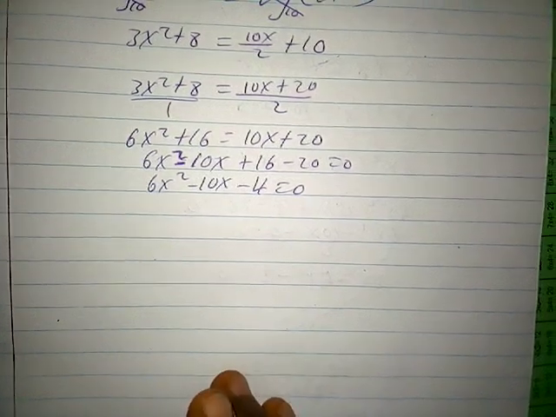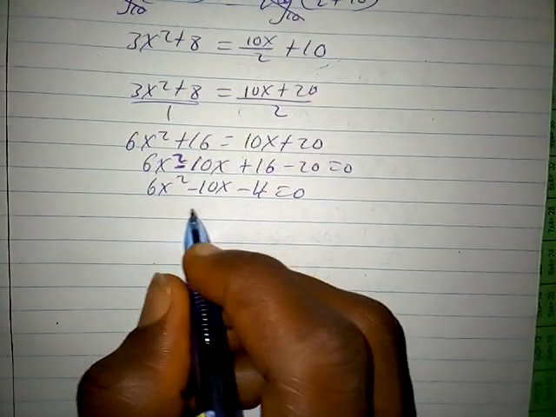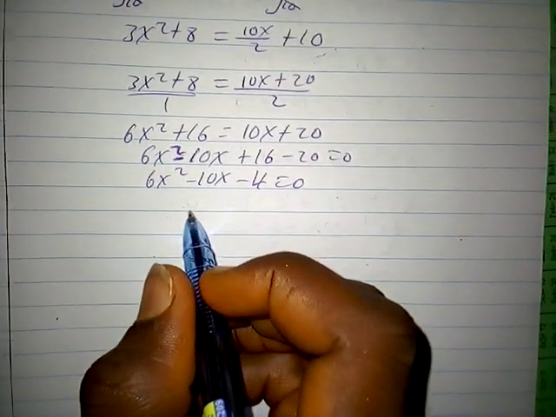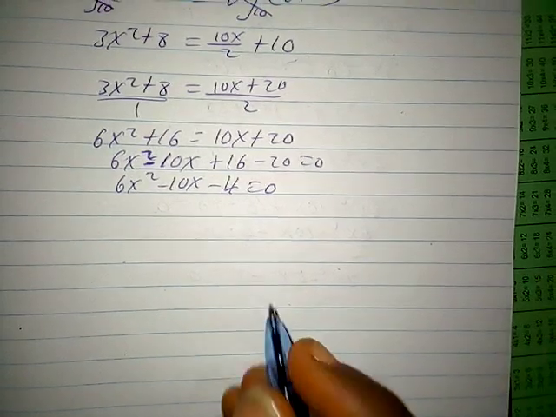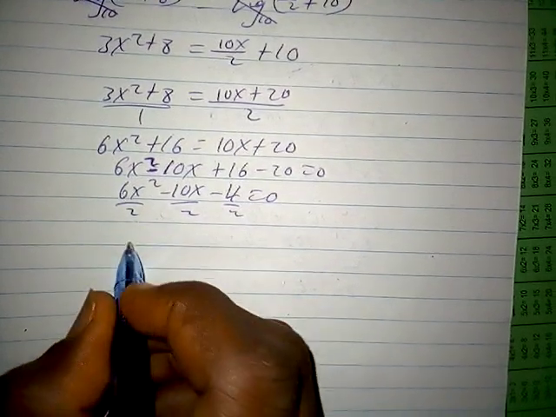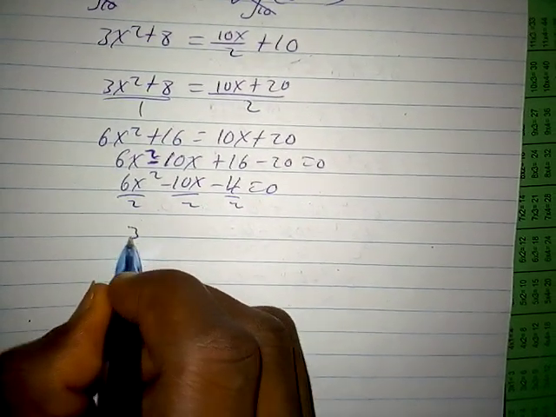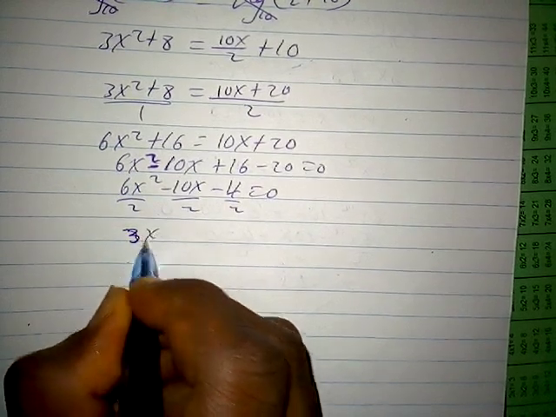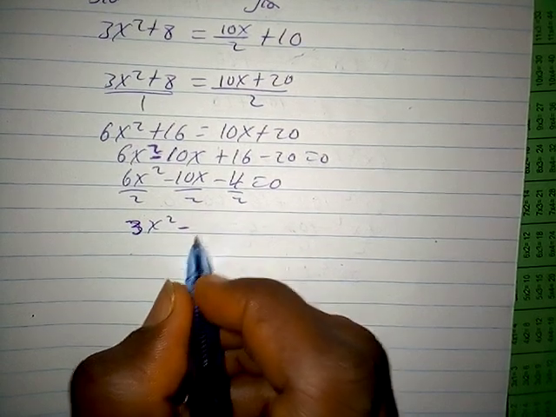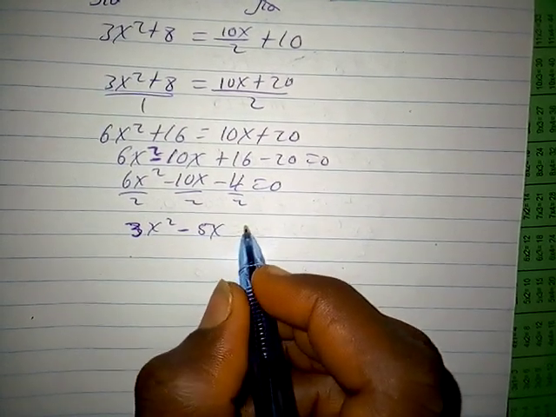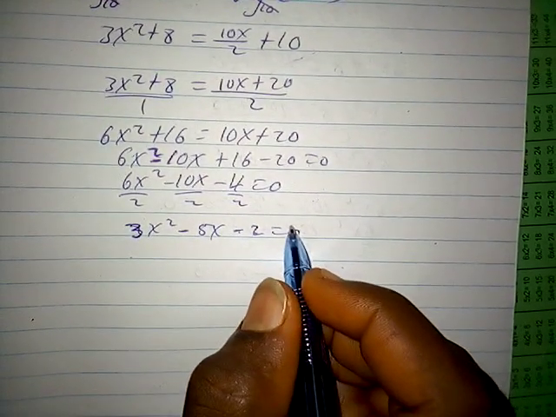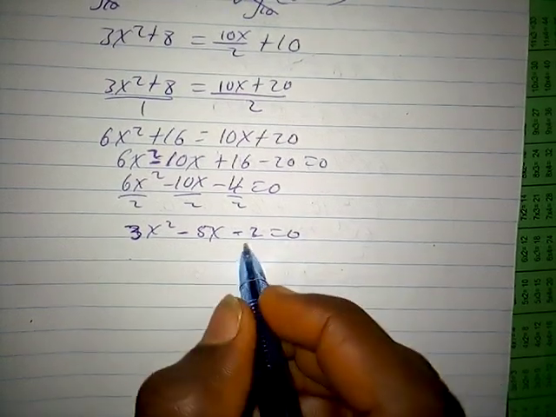Do you see? Our next step is to solve the quadratic. But before we solve, let us simplify the terms of the quadratic into a basic term. Always note that when you are solving a quadratic. Divide by 2, divide by 2, divide by 2. So 6 upon 2 is 3x squared, minus 5x, since 10 upon 2 is 5x, and 4 upon 2 is 2, equals 0. Is it understandable? What are we going to do now?